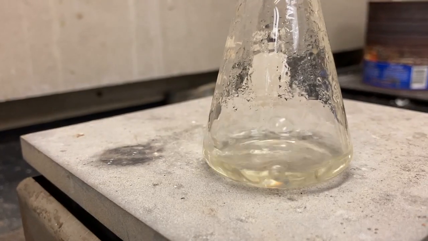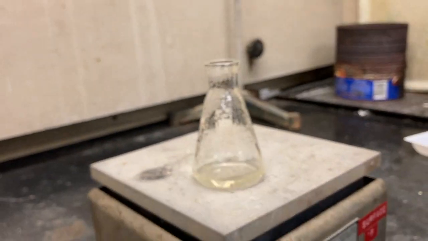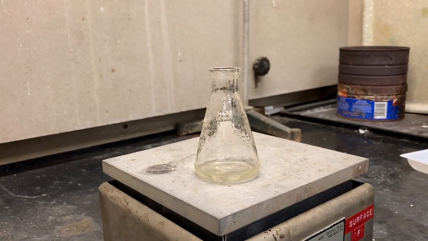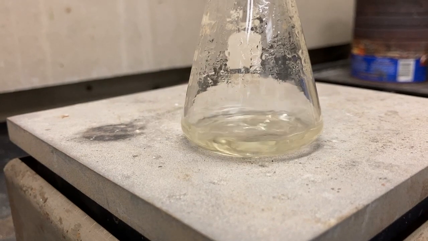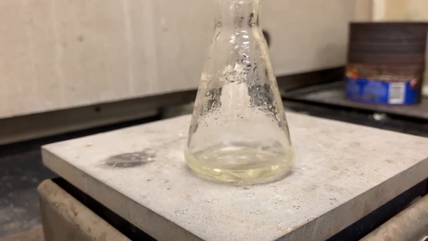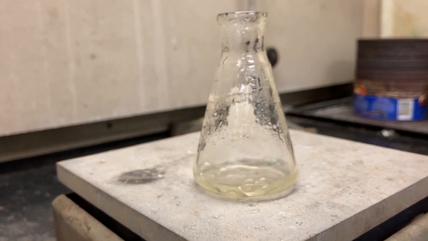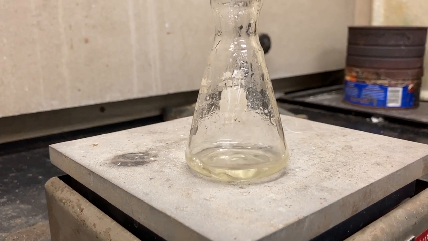Mr. Parker, I noticed there's a little bit of discoloration. It used to be a little clearer, but now it's... Yeah, that yellow color is from the chlorine. Oh. I wonder if the solid will be yellow. If chloride makes the solution yellow, maybe the solid will be yellow too. Yeah, there'll be some traces of yellow in it. Huh. So we're just going to keep letting that boil.